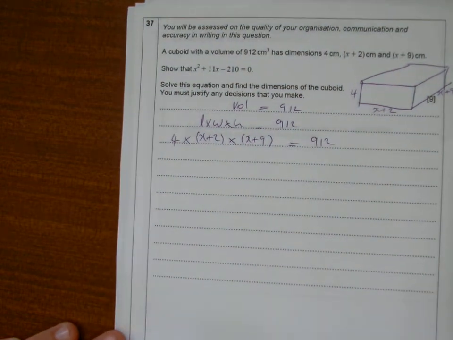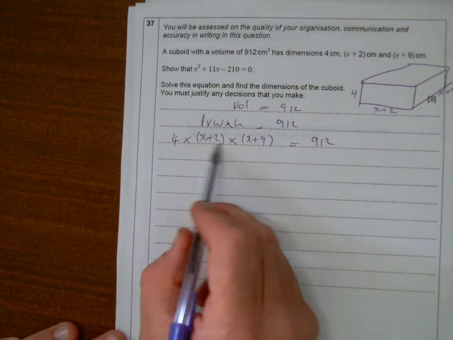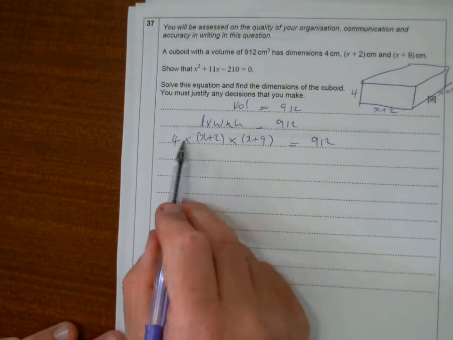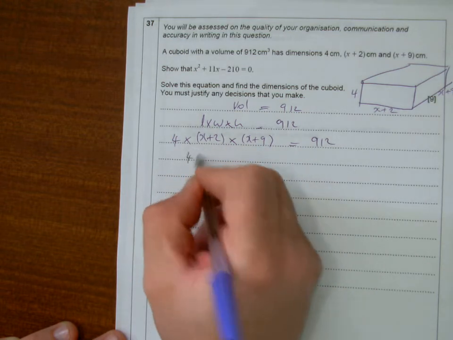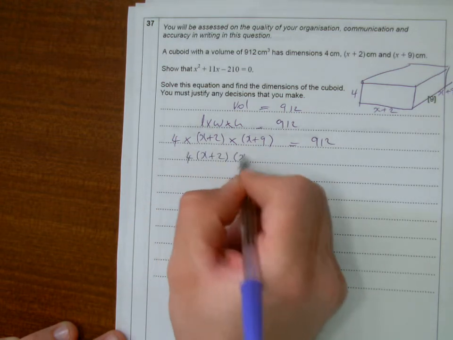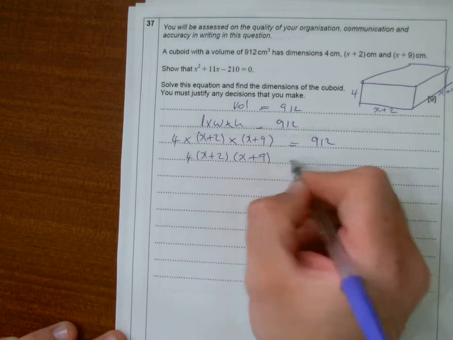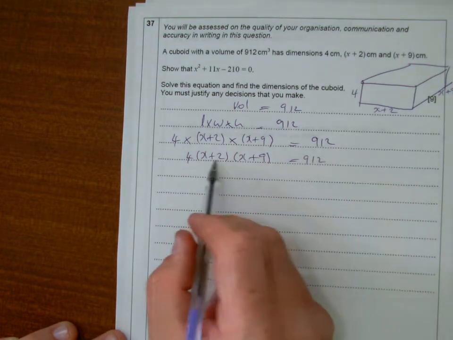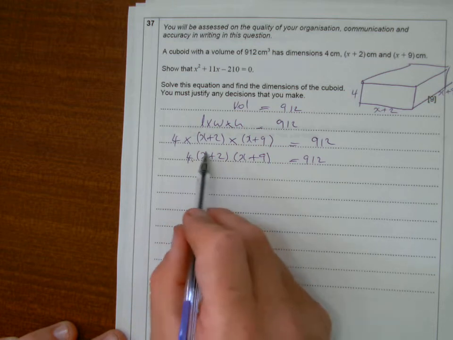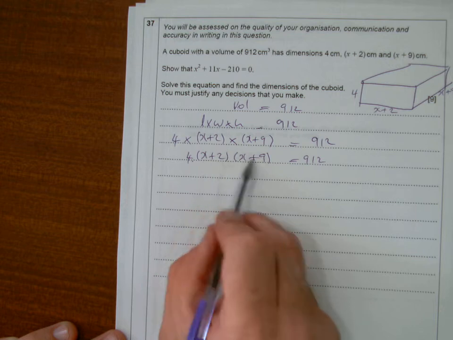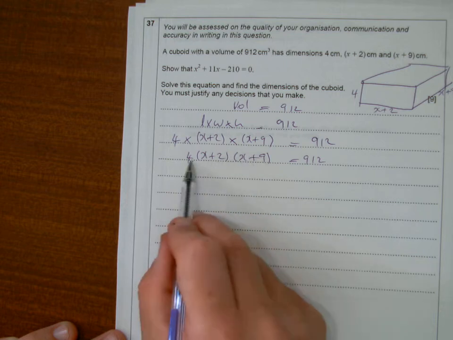Now, because you're multiplying these terms, we can better write this with brackets together to get rid of the multiplying signs, equals 912. Now you've got this 4 in front, timesing all of this. We could multiply these brackets out first and then times everything by the 4.